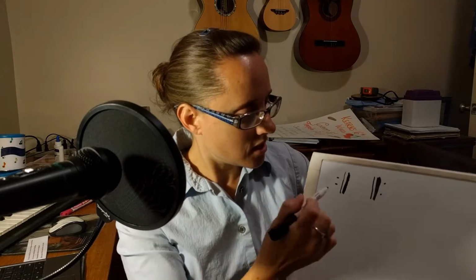And if you see two little dots right there, or sometimes you'll see it on the other side too, there are little dots on either side of the double bar line. That is called a repeat sign.